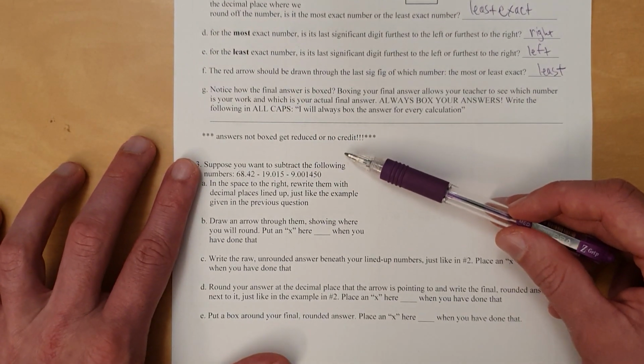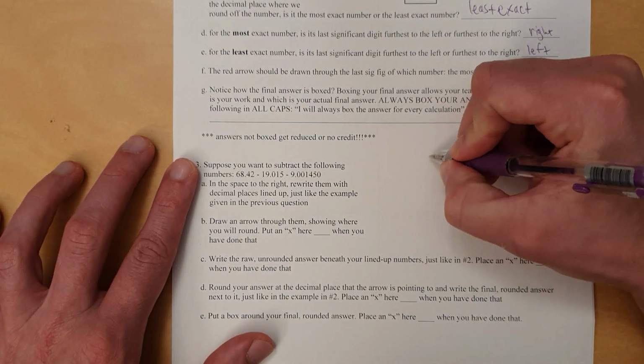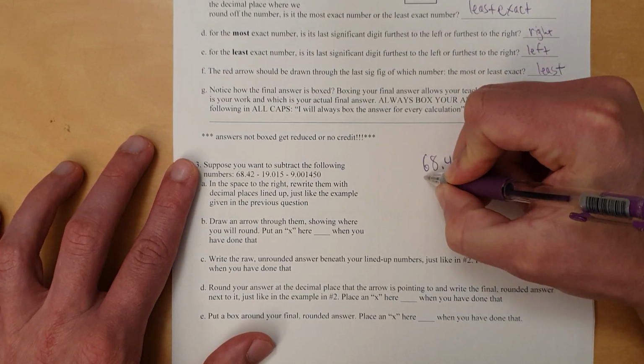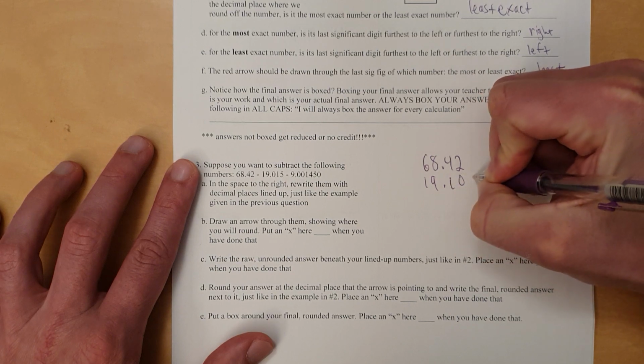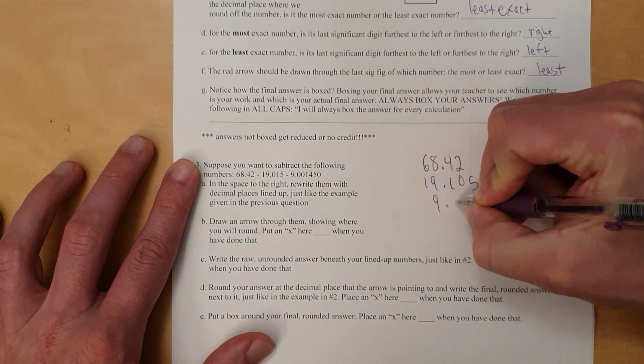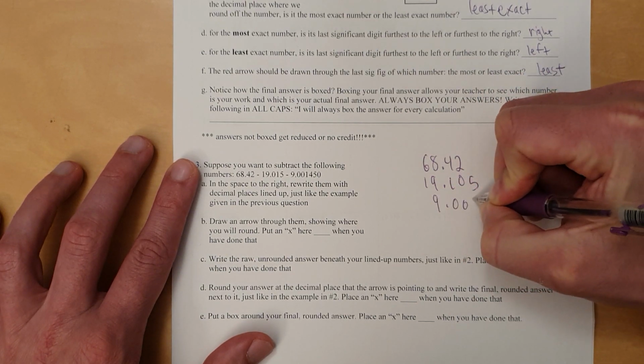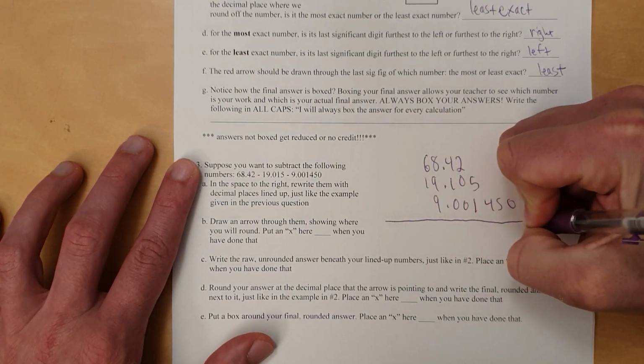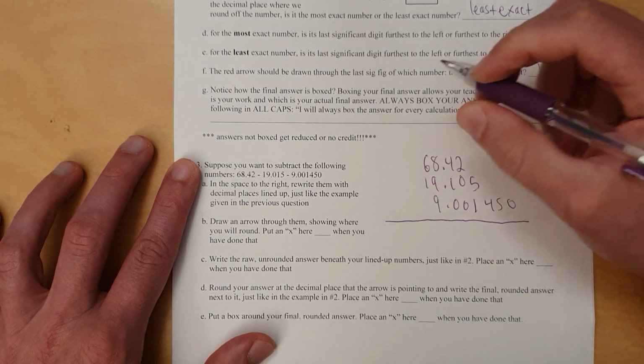So it wants you to go through the same kind of thing. 68.42, 19.105, 9.001450. Stack them up so that all the decimals are in the same places.